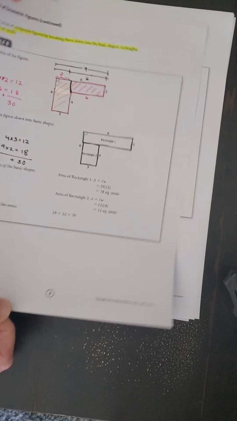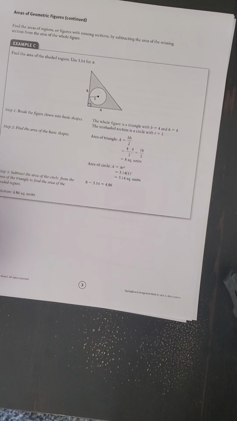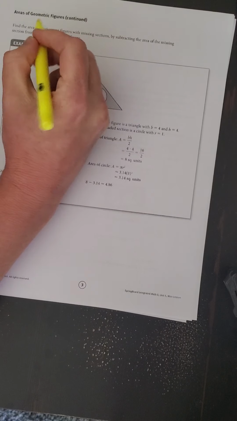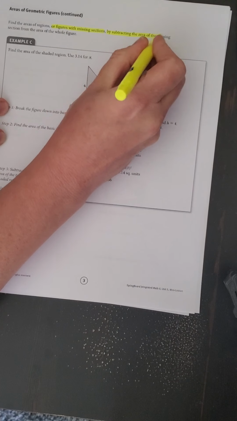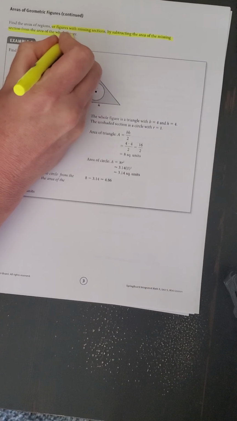All right, moving on to the next example. It says to find the area of the shaded region, and to use 3.14 for pi. So it says finding the areas of shaded regions with missing sections, you can subtract the area of the missing section from the whole area.